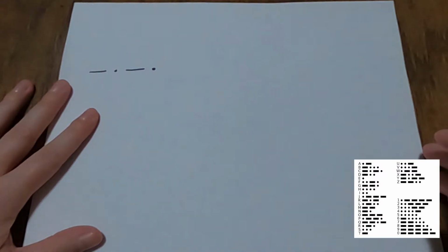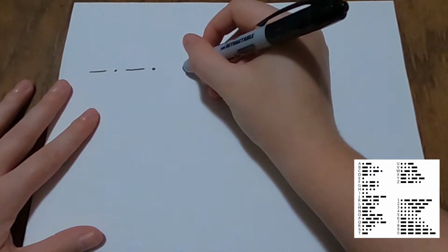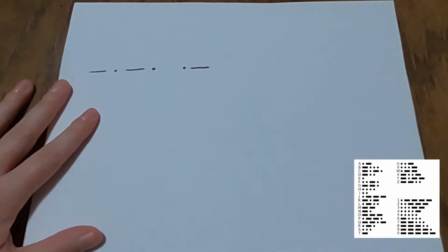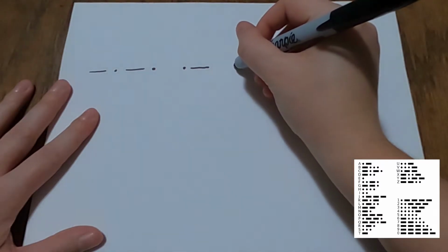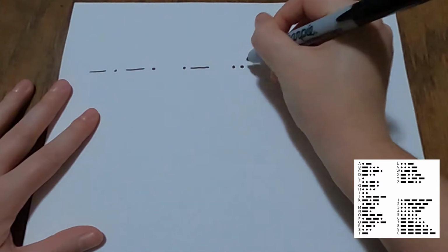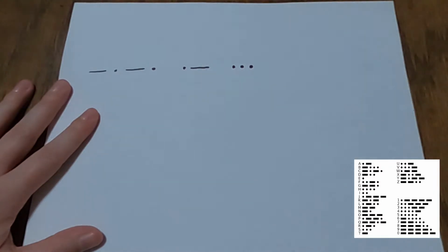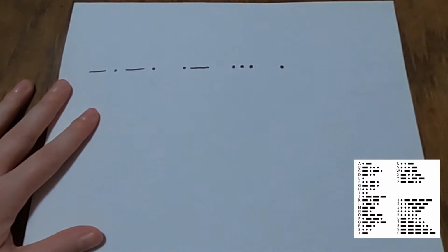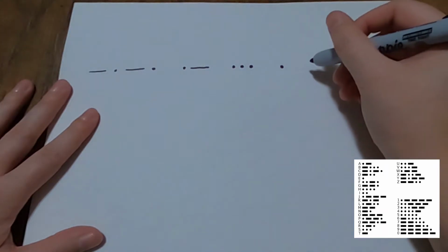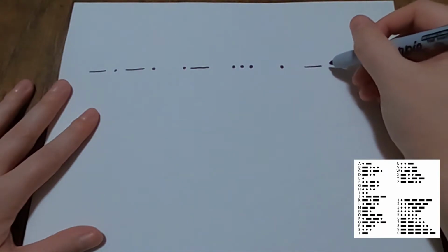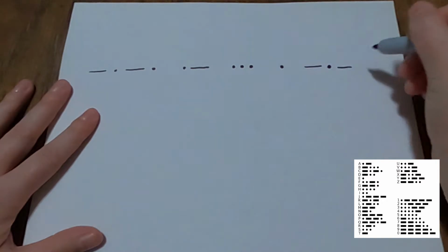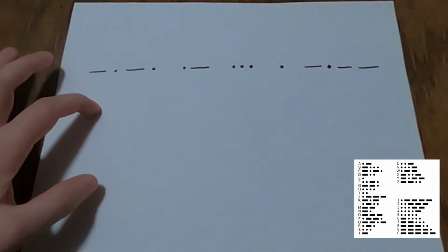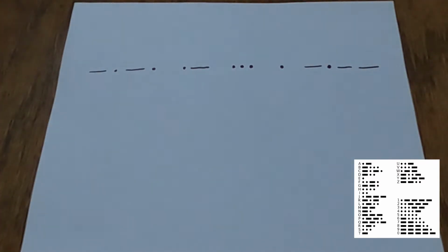That is C. Dot, dash. That is A. And then, of course, S is dot, dot, dot. E is another easy one. Just dot. And then Y is going to be dash, dot, dash, dash. And there is my first name in Morse code.